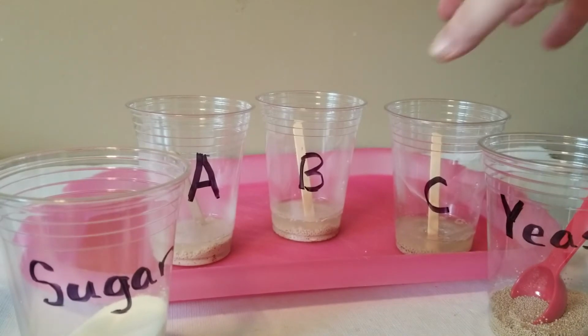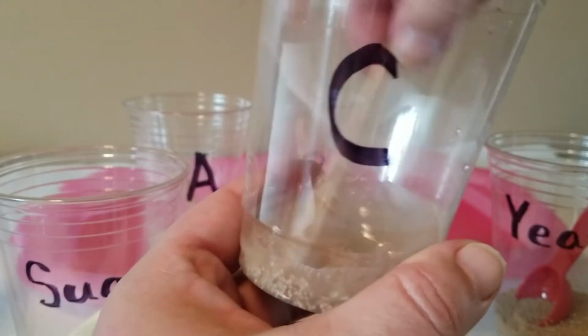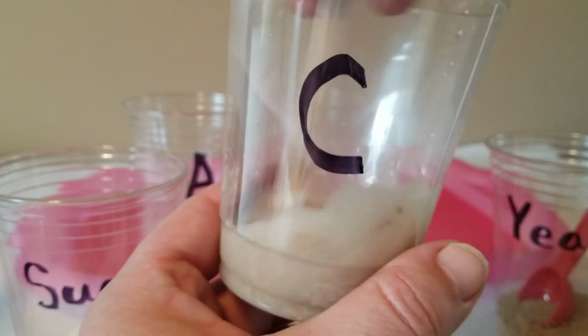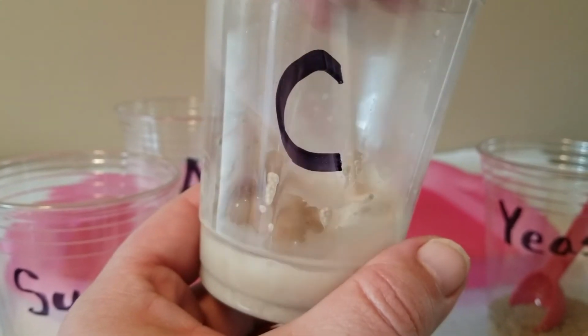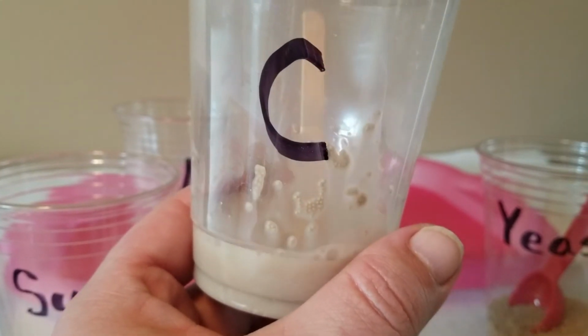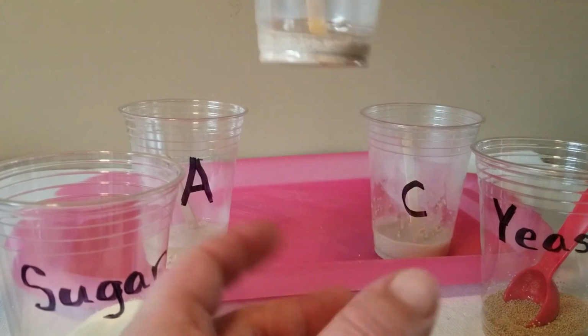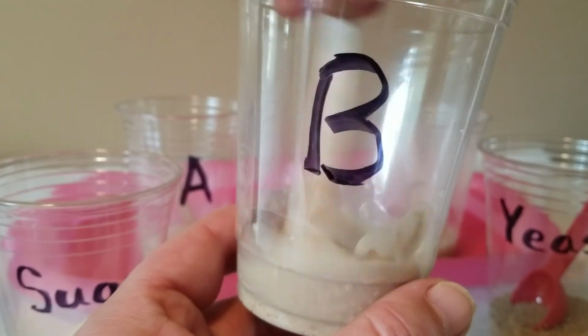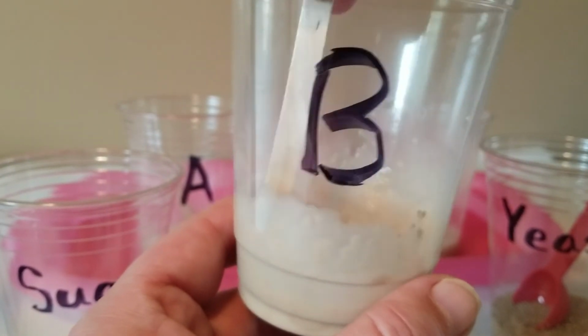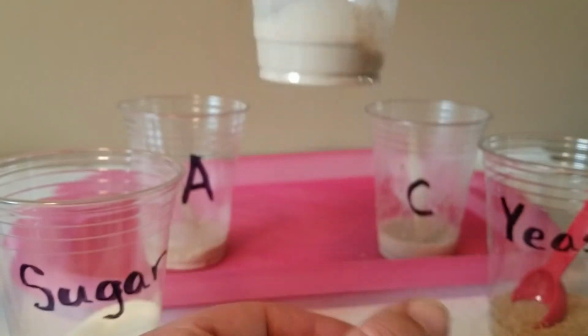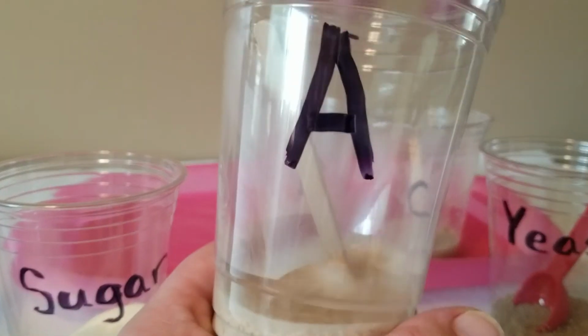All right. We're going to go ahead and use our wooden stick here to stir each one up. A little stir, stir, stir, stir. And stir this one up. Stir, stir, stir, stir. And we'll stir this one up.